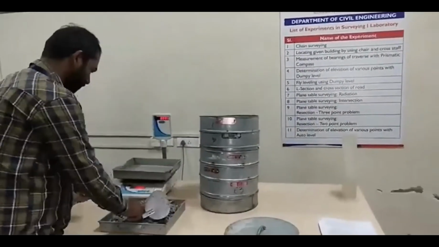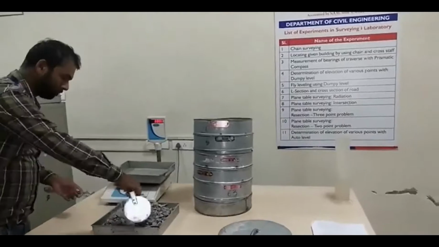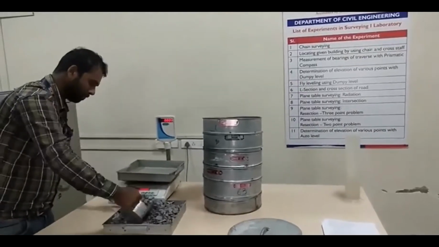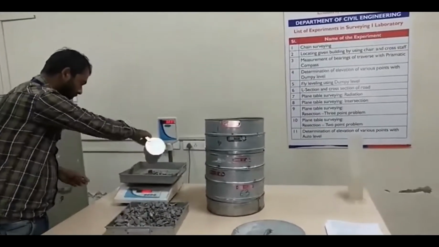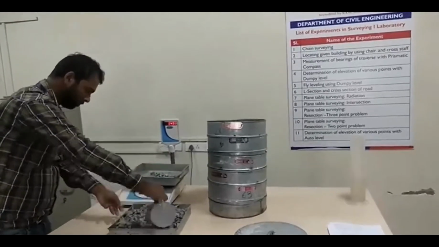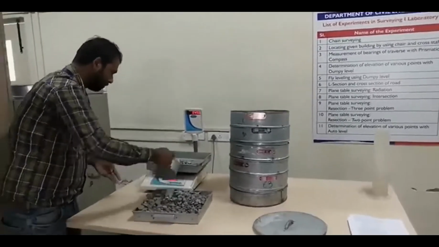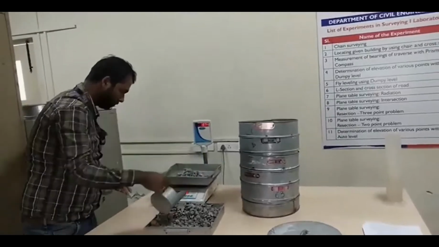So now we will take 1 kg of aggregate sample on a balance. Here you can see we are collecting exactly 1 kg of aggregate sample from the total aggregate.